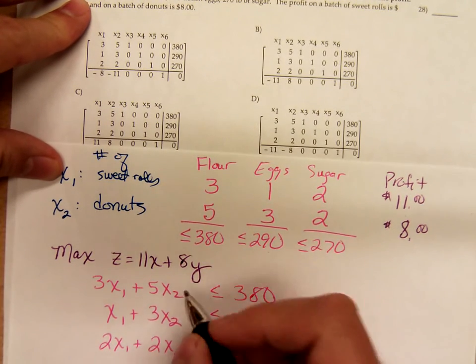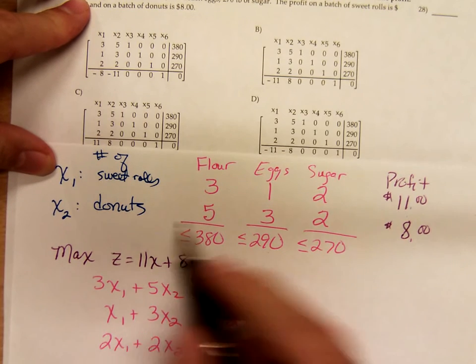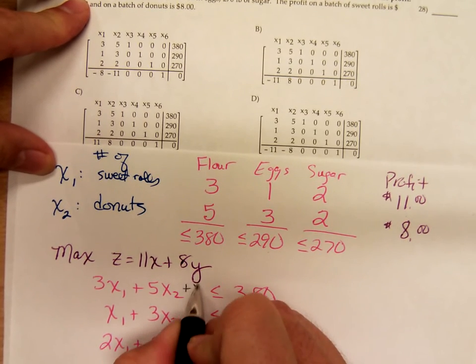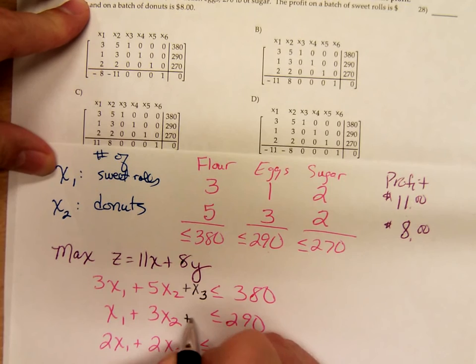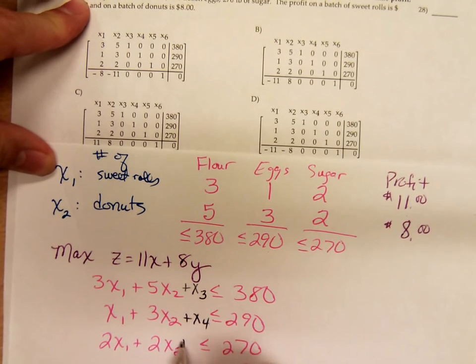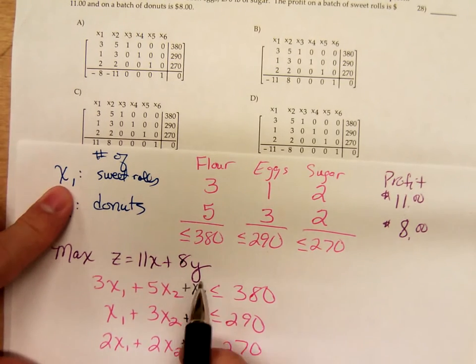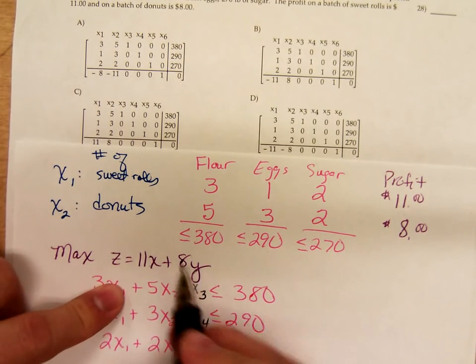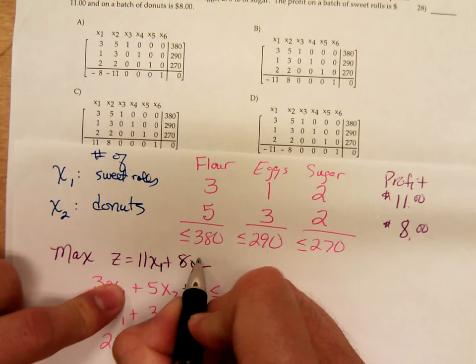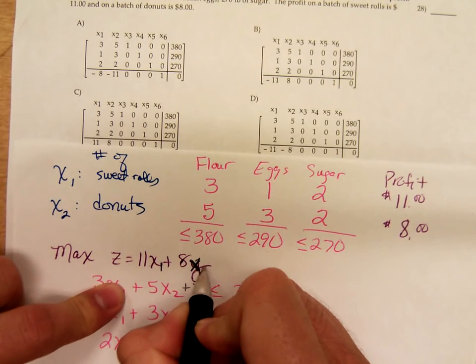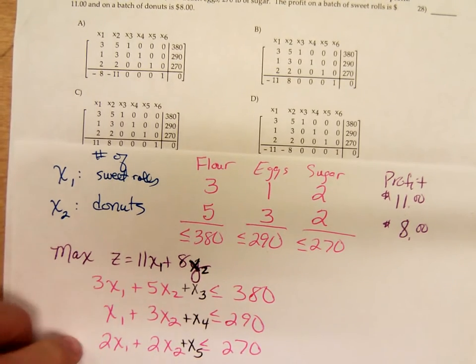They're just continuing on with the next x: x3, x4, x5. Oops, I said x and y, but it should have been x1 and x2.